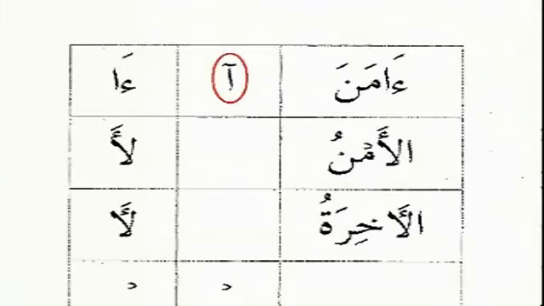Hamza plus alif, we write like this in normal script. For example, Adam, we write like this. Amana, we write like this. But in the Quranic script, it's Hamza plus alif. Just like Ba is Ba plus alif, Ta is Ta plus alif. So Hamza plus alif, we write like this in the Quranic script, not like this.